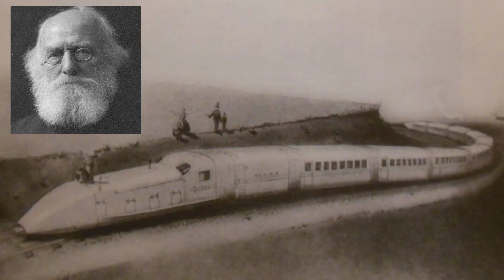Surprisingly though, the first people to think about Streamline came way before the 1930s. In fact, Samuel Calthrop came up with this sleek, smooth train design that resembled none of the trains that existed at the time in order to reduce drag and improve the efficiency in as early as 1865.